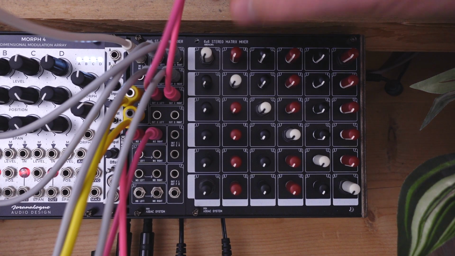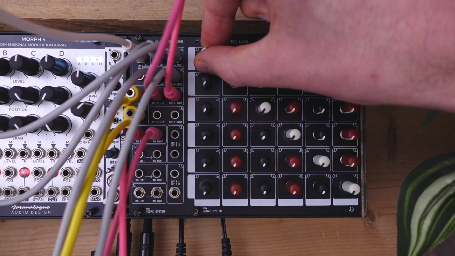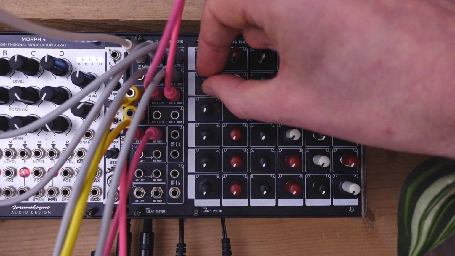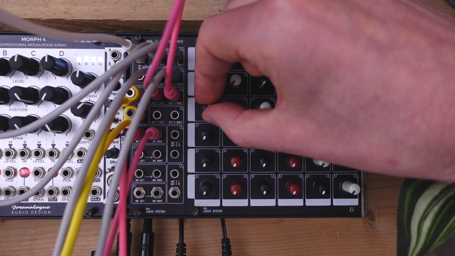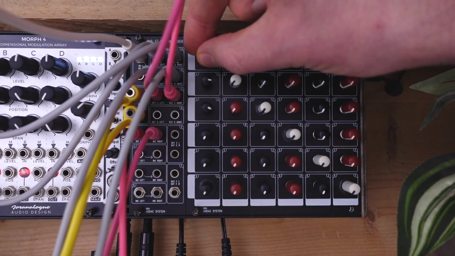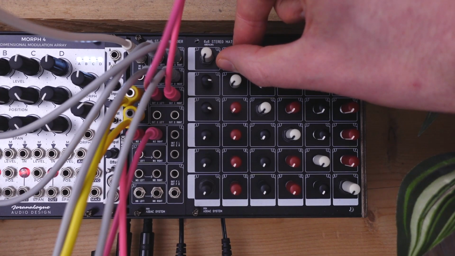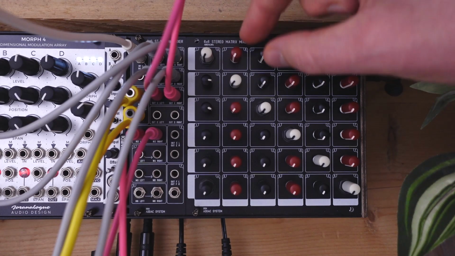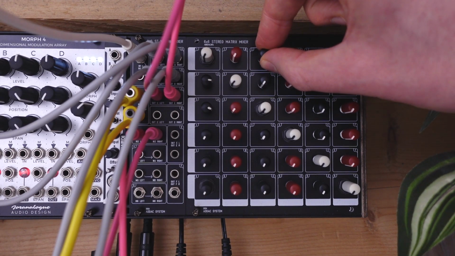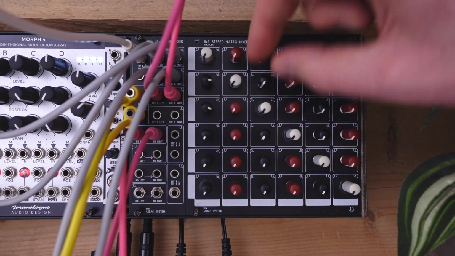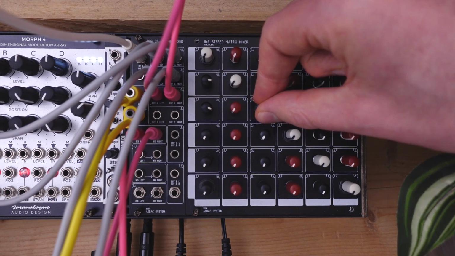Sending input 1 to output A, we hear the dry signal. Sending input 2 and 3 to the first output adds the effects, but only if we send the dry input to those effects. Here's the delay. And here the granular effect. The white knobs control the feedback to self.